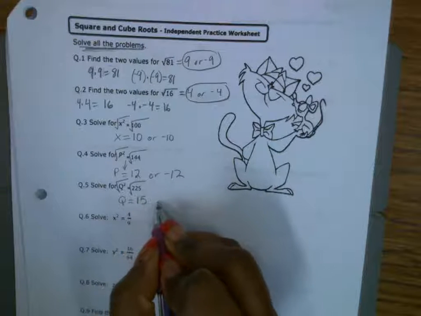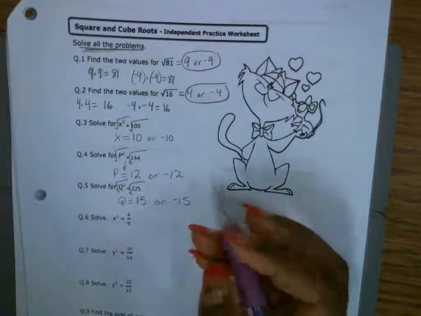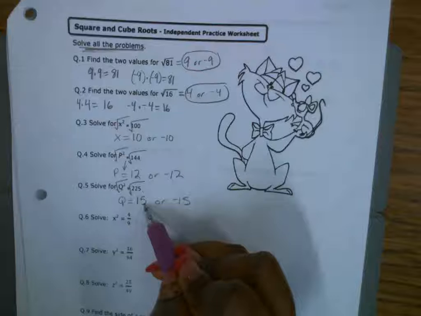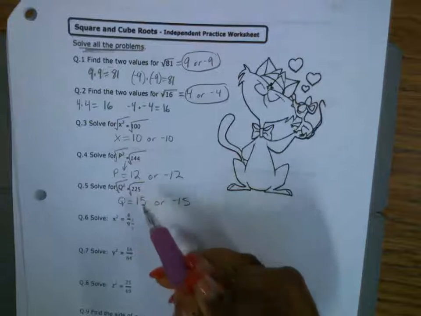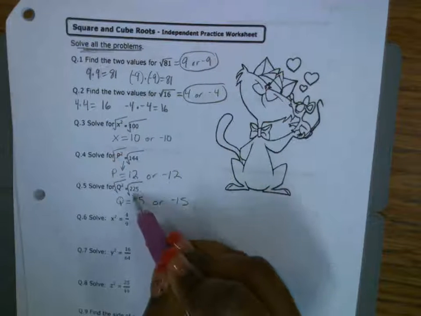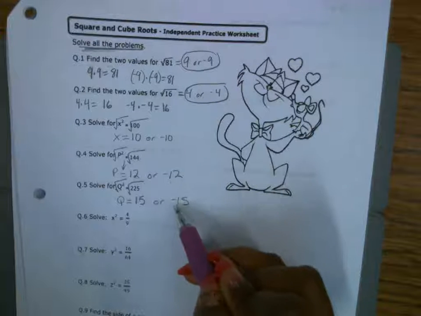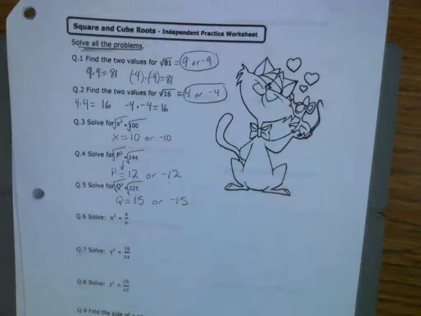So we got a positive 15 or a negative 15. Why is it positive and negative, Miss Reyes? Great question. Because when you multiply positive 15 times itself, which is positive 15, you're going to get a positive 225. You're also going to get a positive 225 when you multiply a negative 15 times itself, which is a negative 15. That's still going to give you that positive 225.